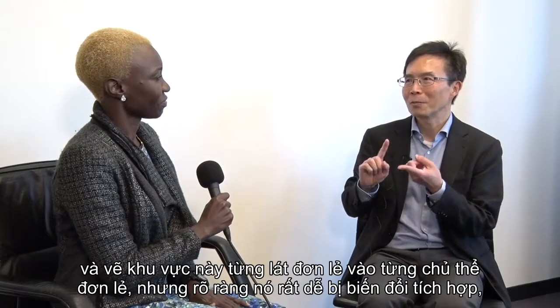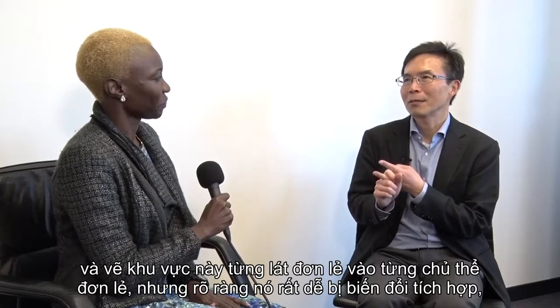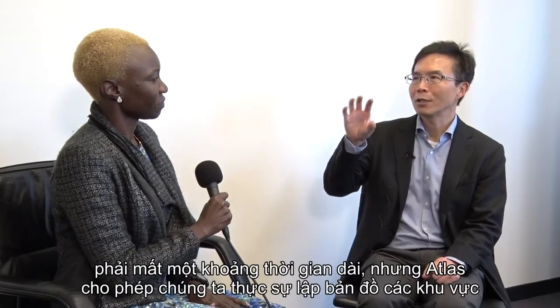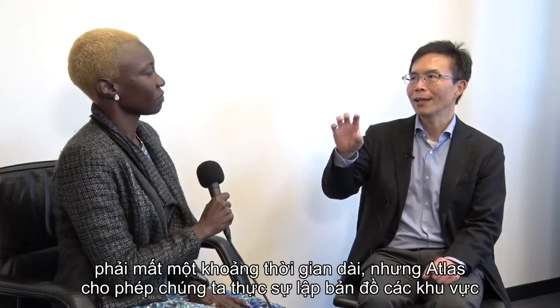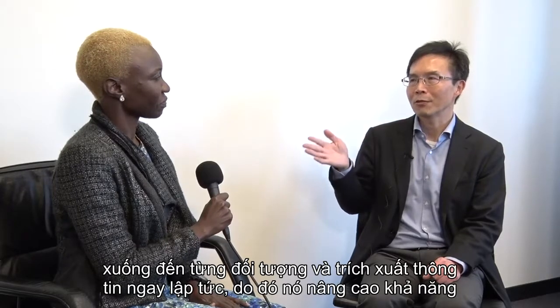But obviously it's very prone to inter-rater variability, and it takes a tremendous amount of time. But an atlas allows us to map the regions onto the individual subject right away and extract the information right away. So it improves our ability to do larger sample studies.